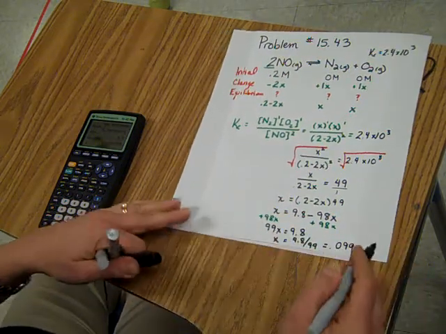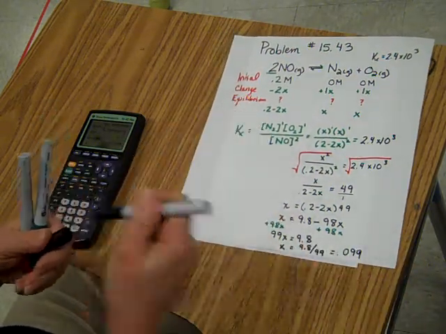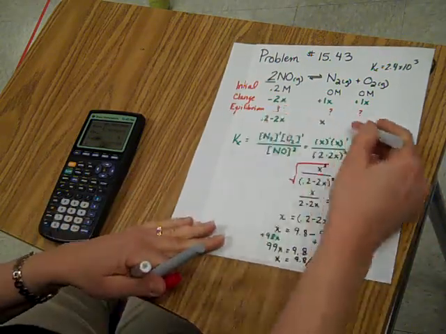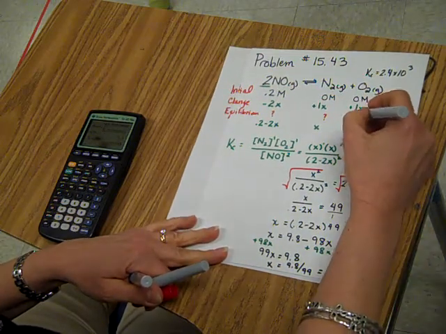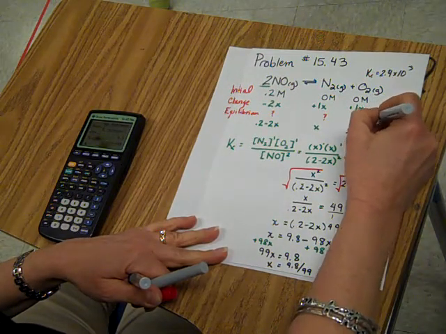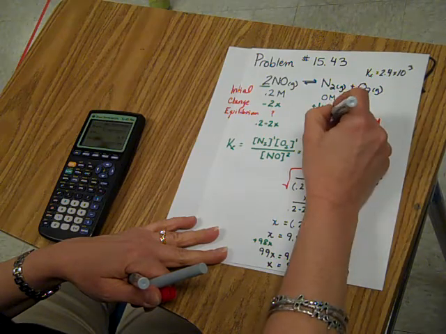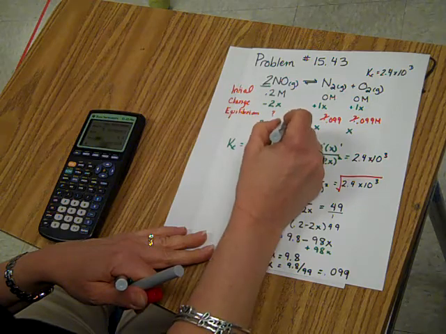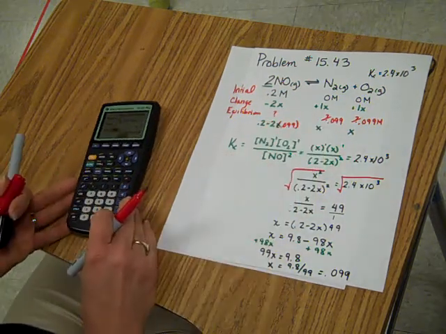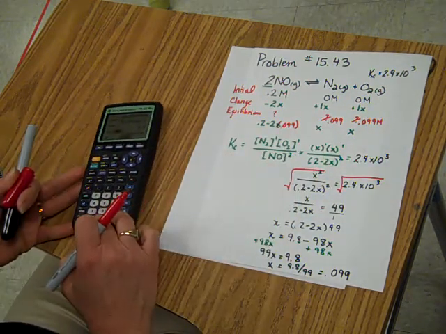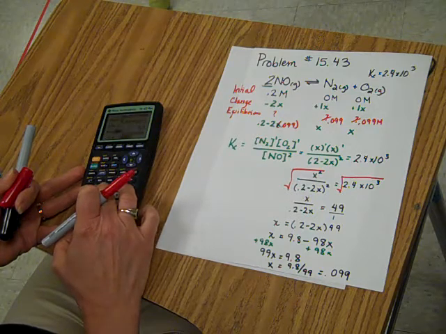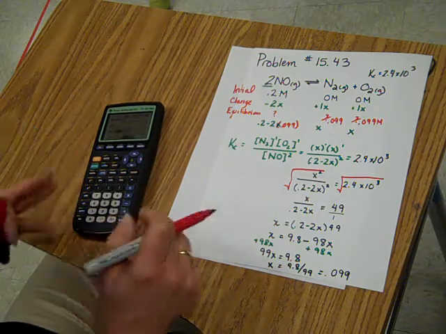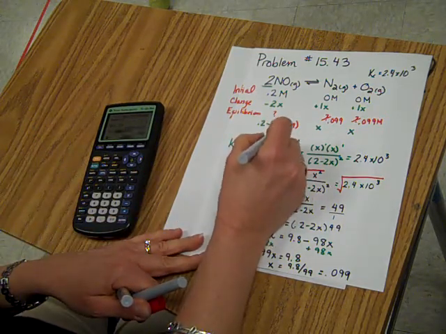which is 0.099. I'm now going to plug that back into my equilibrium expressions up here. So 0.099 is going to be the value for these two. And here, if I plug in 0.099, I have 0.2 minus 2 times 0.099, and I get 0.002.